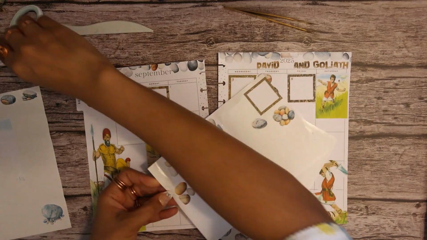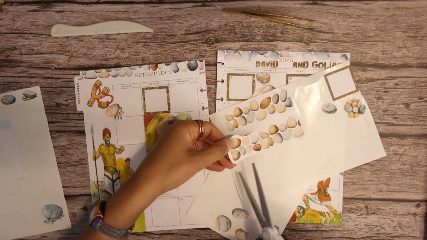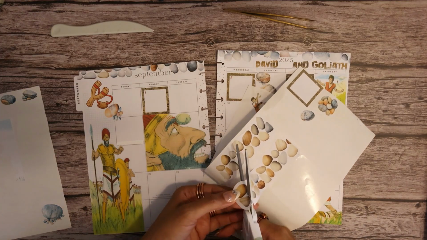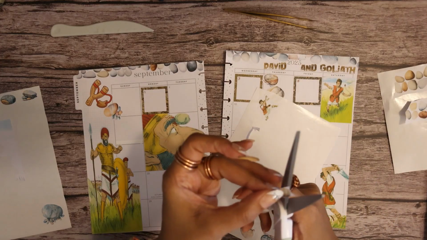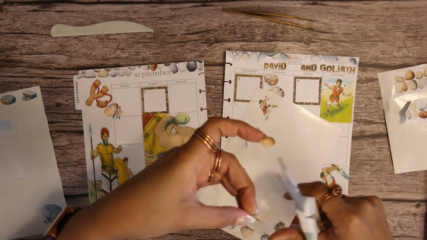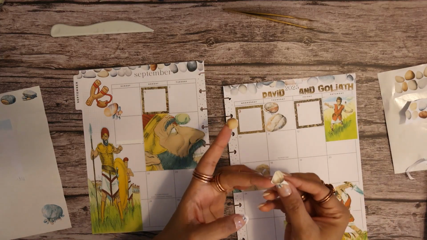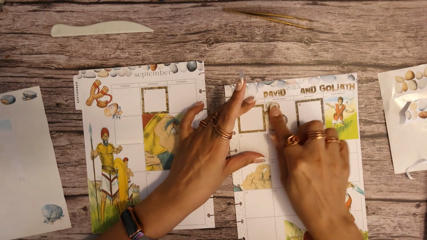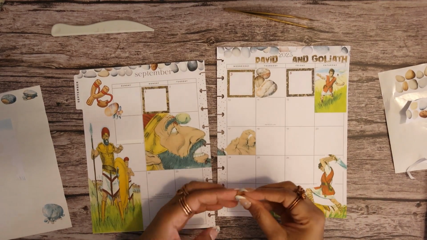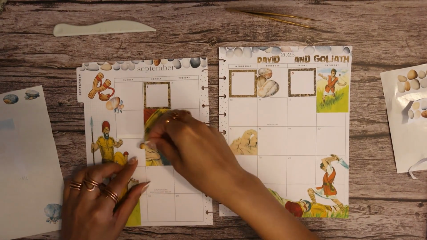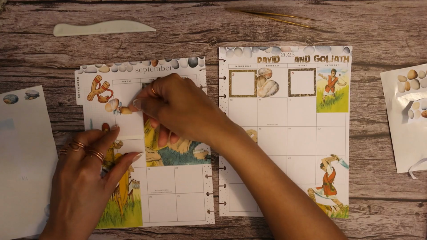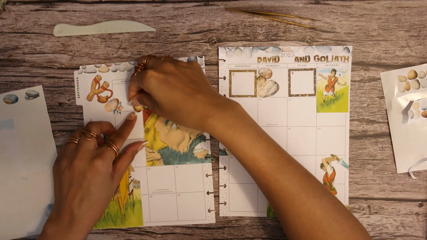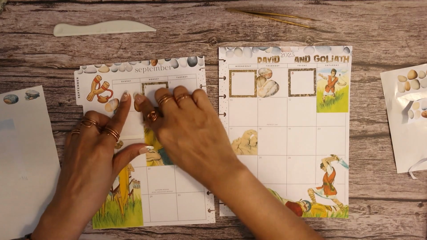I think I might even cut around some of these, fussy cut some of these that I originally made as a border, again, just so I can kind of stack the rocks and layer them. Put a rock right there, so it looks like they're leaning up against that box. That looks kind of cool. Maybe have some rocks on this side.